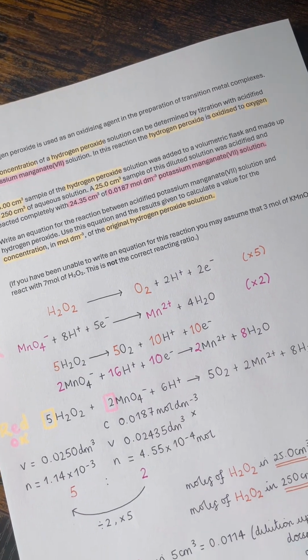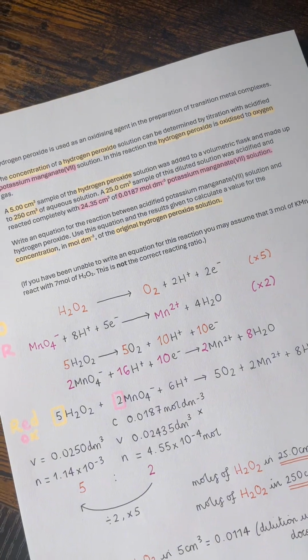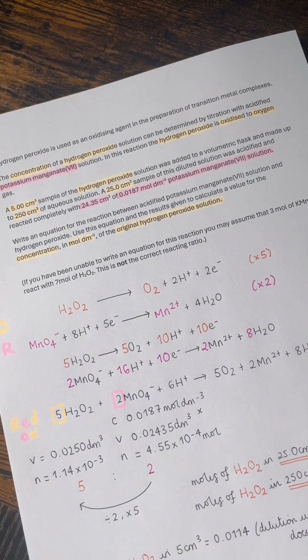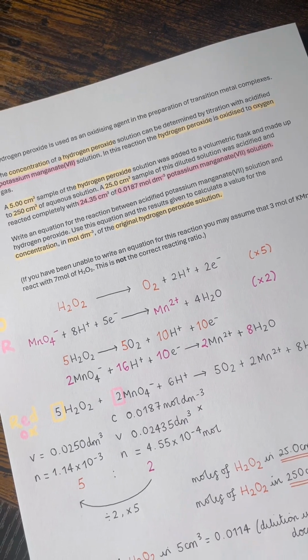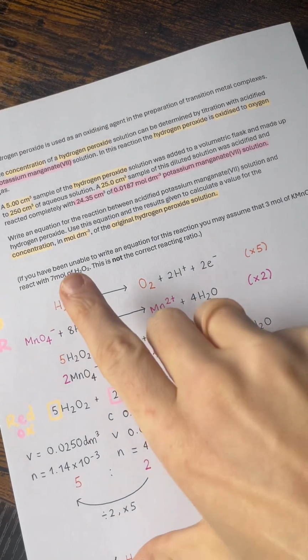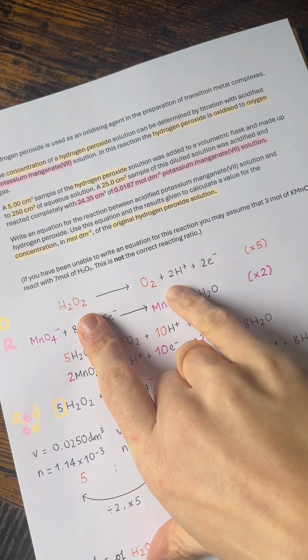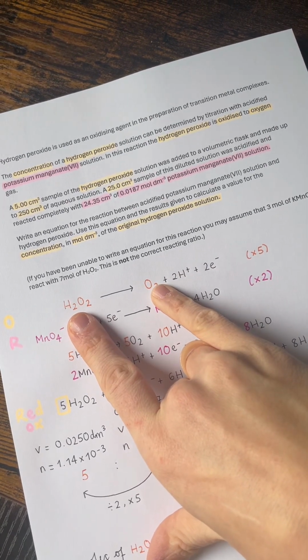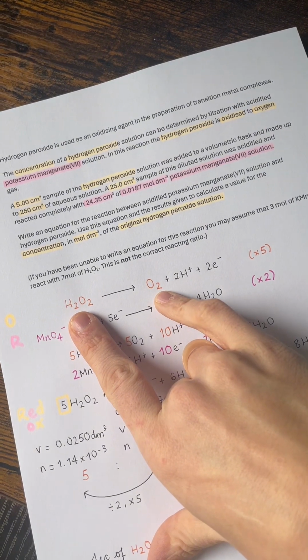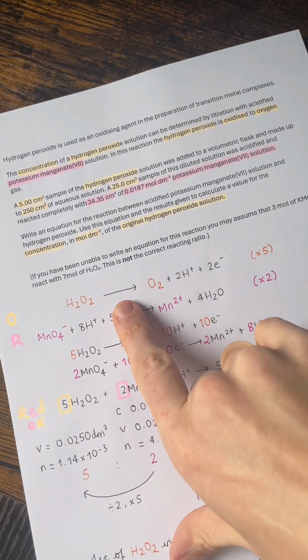So, the equation we need to write needs to be a redox reaction, and we are helped out, as we would expect to be, for the hydrogen peroxide equation. We've been told that the H2O2 will be oxidised to oxygen. Those are the two things that I then wrote down, and I then did my arrow in between.